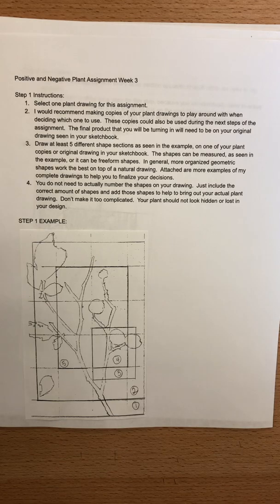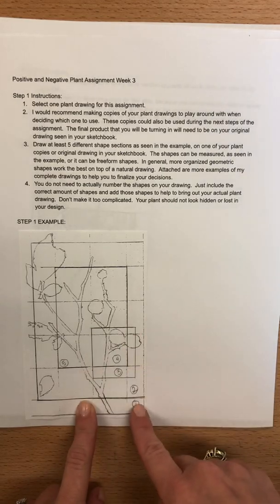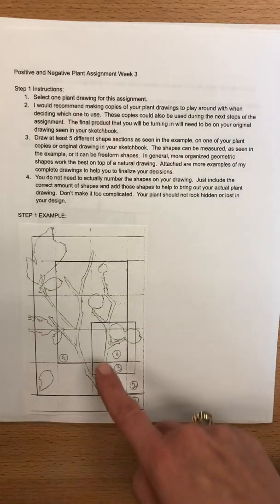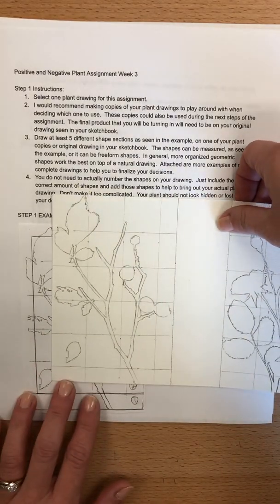So what you guys are going to do to turn in this assignment is you will select one plant drawing for this assignment. And with that, you are going to make 5 different shapes. You can kind of see 1, 2, 3, 4, and then we have 5 right here. So 5 different shape divisions on that. The original looks like this, right?